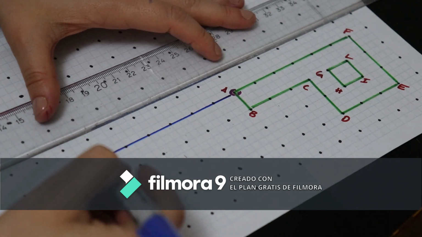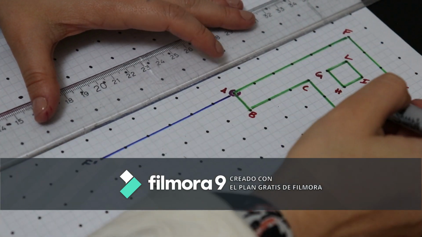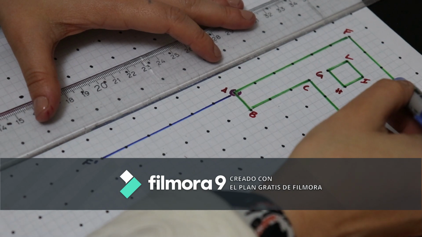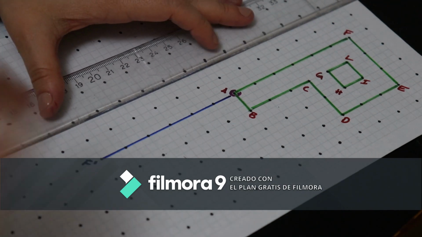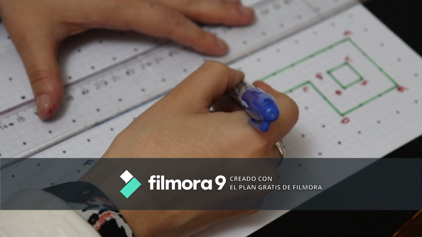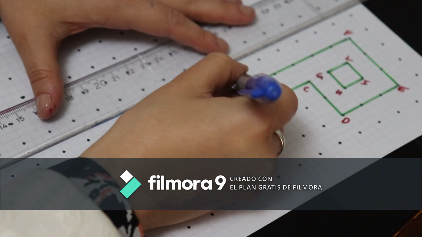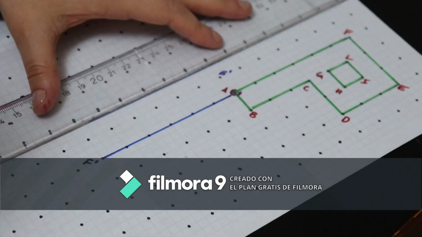Okay, then I'm going to go and work with E. If you look at E, well, let's just do it in order. So I'm gonna go and do B. B has to go 180 degrees. So 180 degrees would be right here. So B is gonna be over here, B prime.